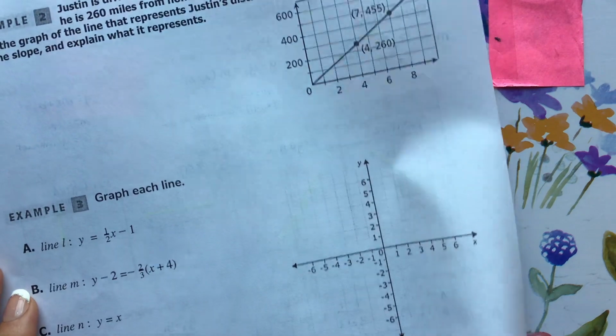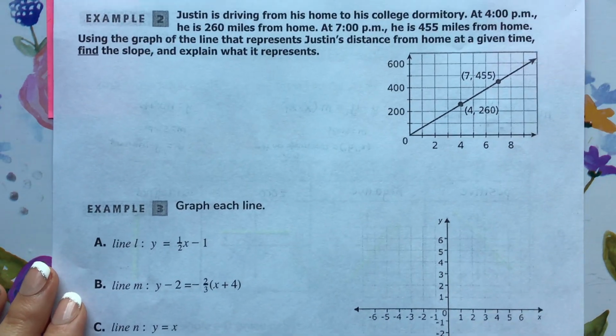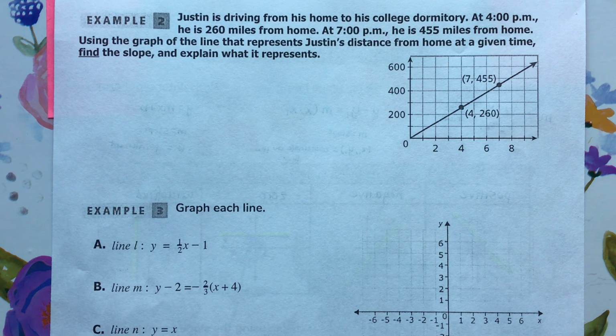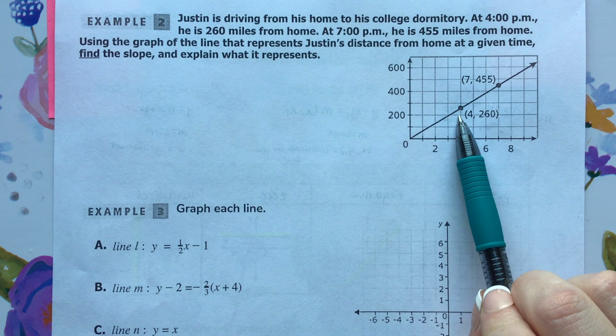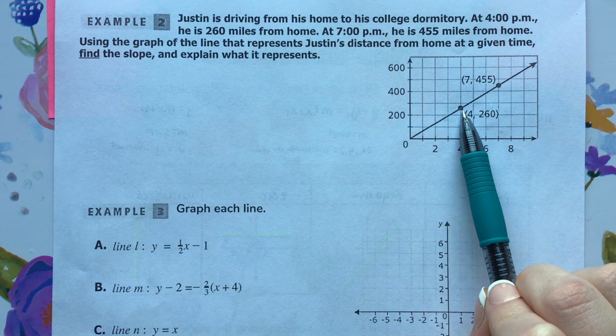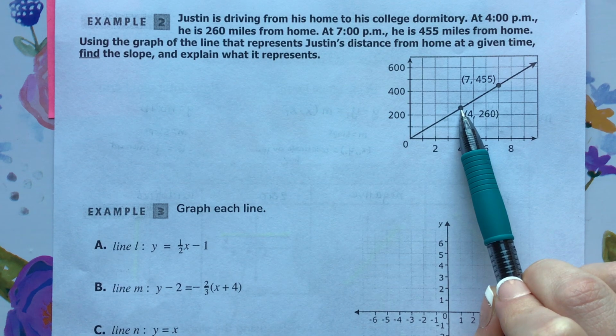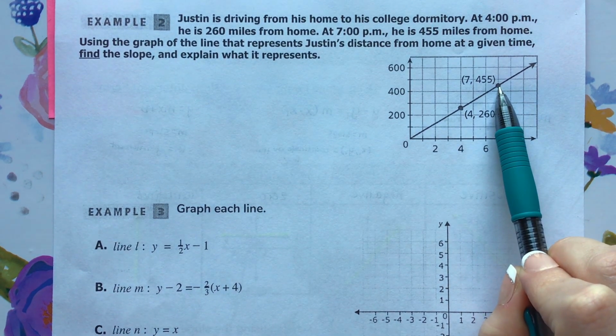So that was hopefully just some review for you about calculating slope. Now we have a word problem involving slope. It says, Justin is driving from his home to his college dormitory. At 4 o'clock p.m., he is 260 miles from his home. At 7 o'clock p.m., he is 455 miles from his home. Using the graph of the line that represents Justin's distance from home at a given time, find the slope and explain what it represents. So here I have how far away Justin is from his house at 4 o'clock, and then at 7 o'clock.